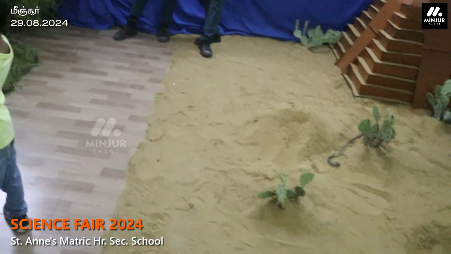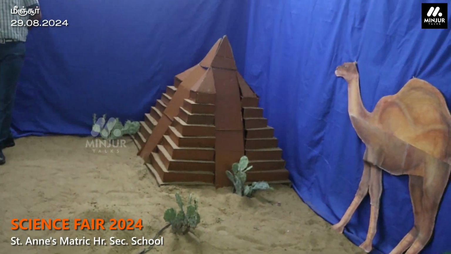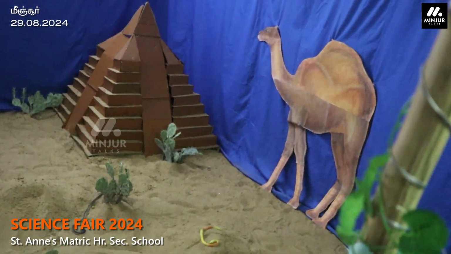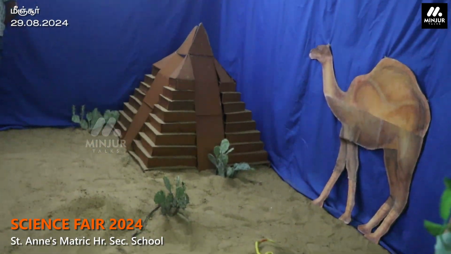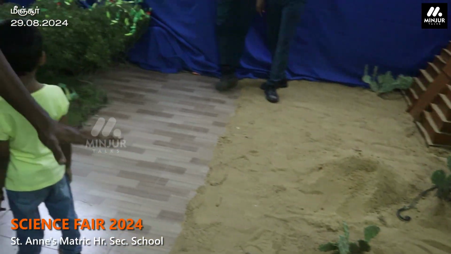We have created two types of ecosystem in our classroom: a desert ecosystem and a forest ecosystem. The desert ecosystem contains cactus, sand dunes, and a camel. We have created the desert model in our classroom. This is dry land, because it receives only 50 centimeters of rainfall, so this land is very dry.